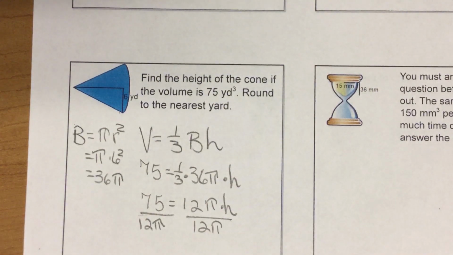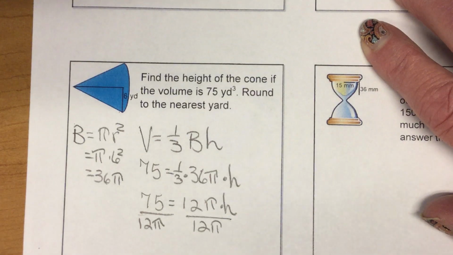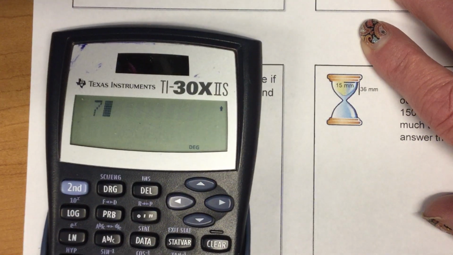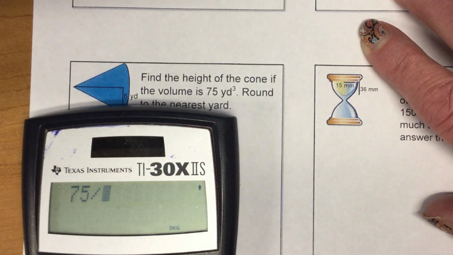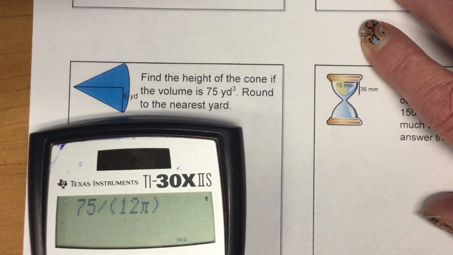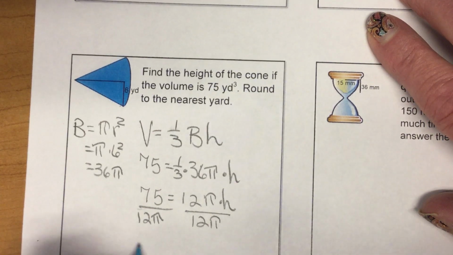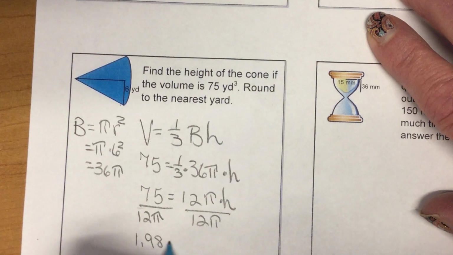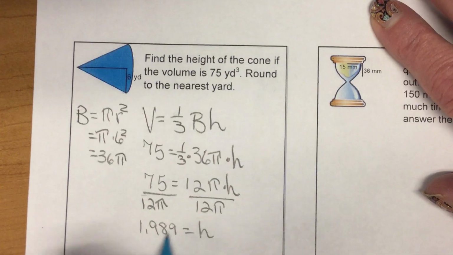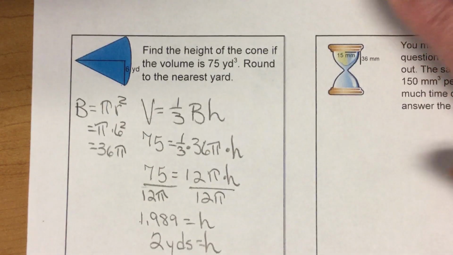Now remember, when we did this before, when we divide that, we got to be super sneaky, and we have to have 75 divided by parenthesis 12 pi. And we get 1.989. And rounded to the nearest yard would be 2 yards equals h.